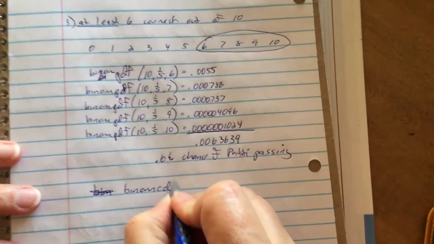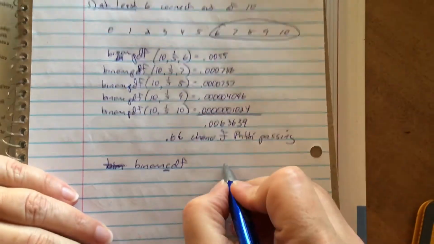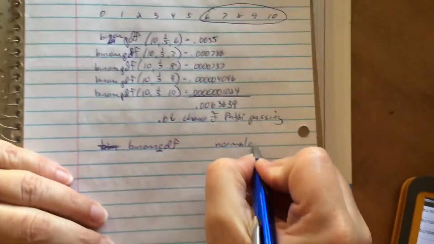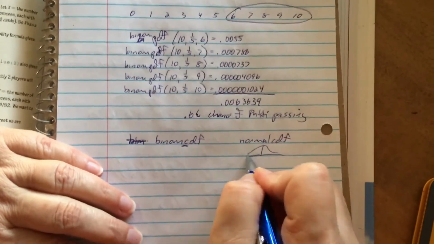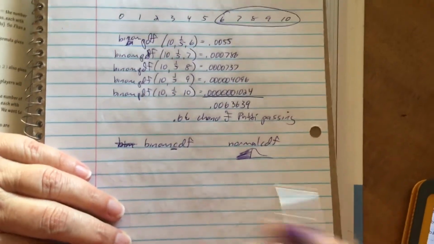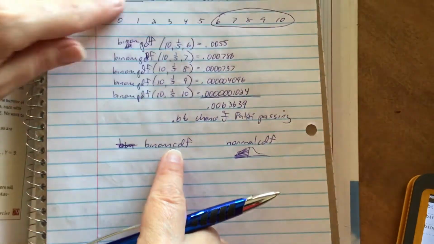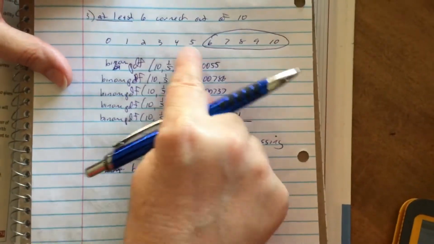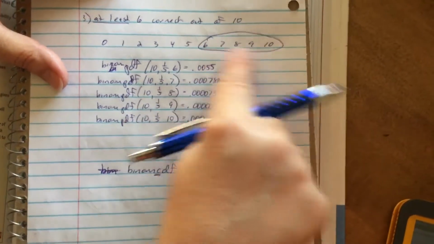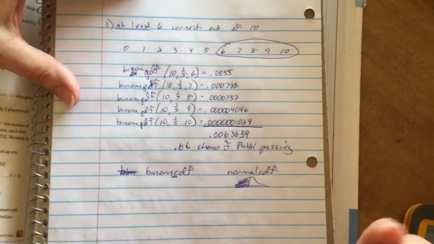We're going to do a cumulative. C means cumulative, okay? Just like normal CDF, because normal is always cumulative, it's always the area to the left. So these are going to be the cumulative probabilities to the left. All of these individual probabilities, if I add them all up, should equal 1, because they're the only options available to be the outcome.